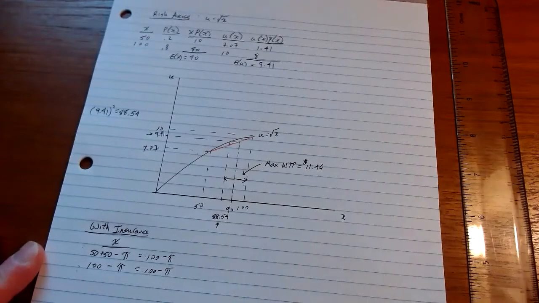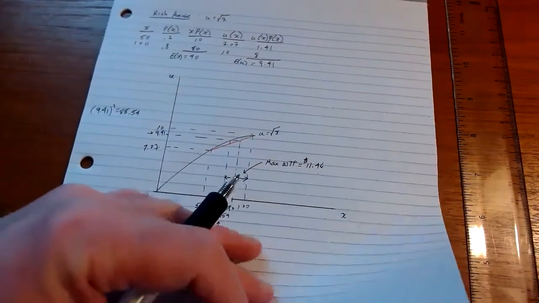So that establishes that the maximum willingness to pay of the risk-averse consumer is $11.46. Now let's talk about the risk preferrer.